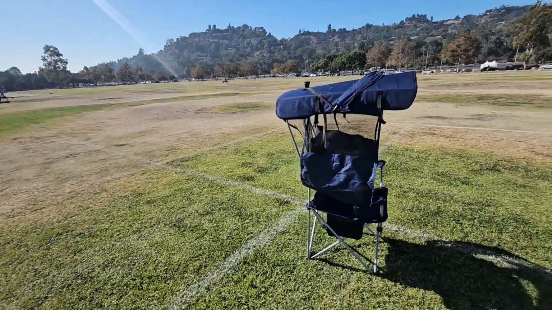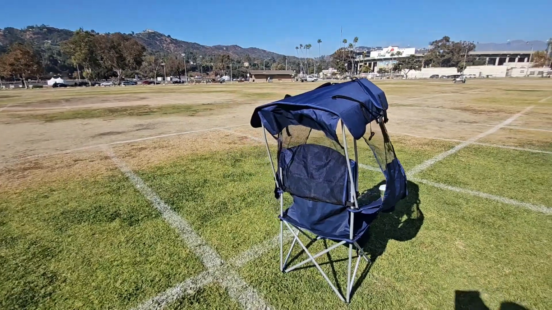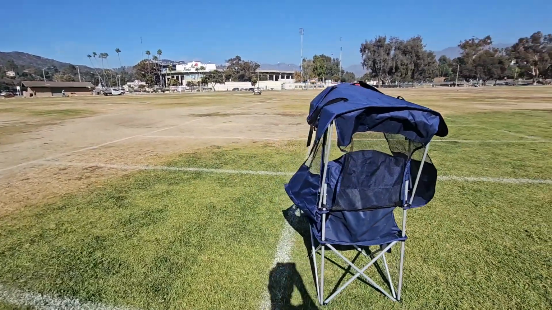Here's my chair, office for the day. I love this chair. Take it anywhere and just go work. Here at the Rose Bowl.